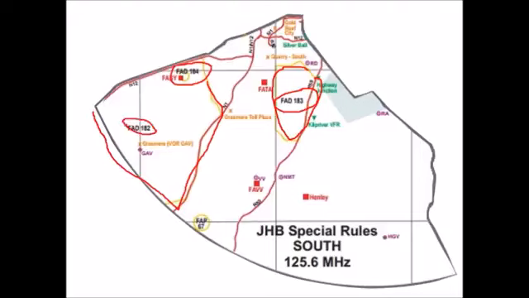So you've got 1, 2, 3 general flying areas within the Joburg Special Rules South, and then also down here towards the southwest area you've got the prohibited airspace, FAP 67. This is a lot of information that you need to be familiar with if you're planning to operate in the south. So although there's not much controlled airspace down this side, there's many uncontrolled airspaces and procedures that you need to be familiar with.